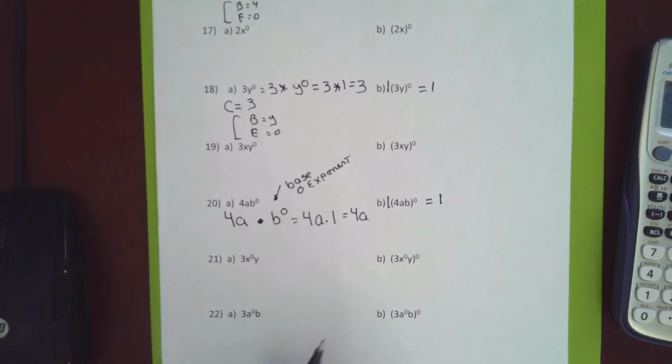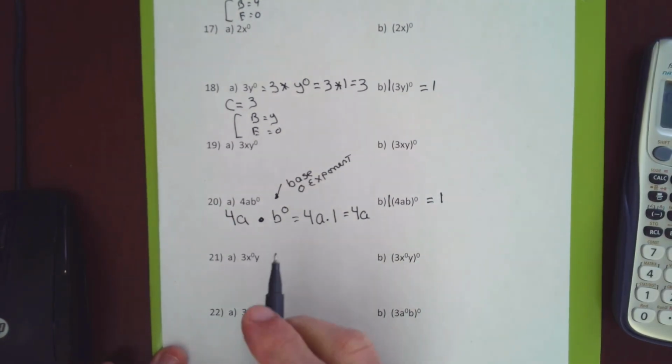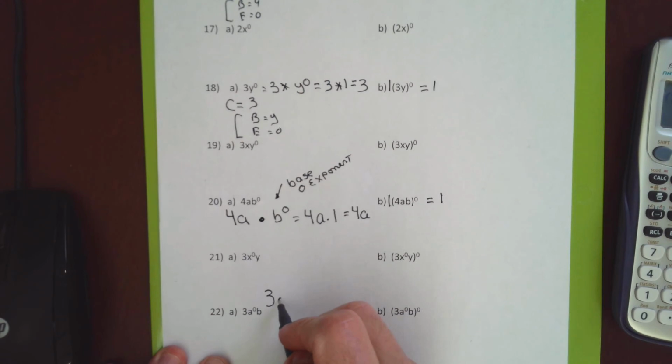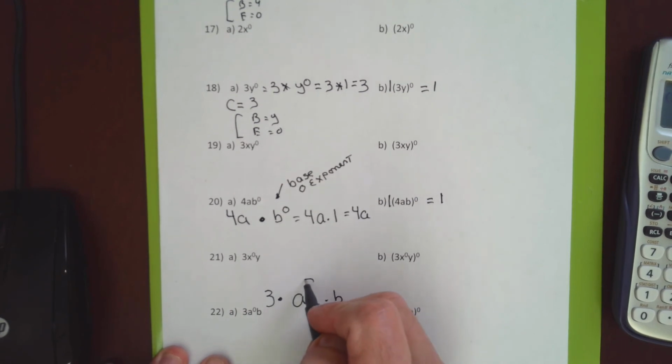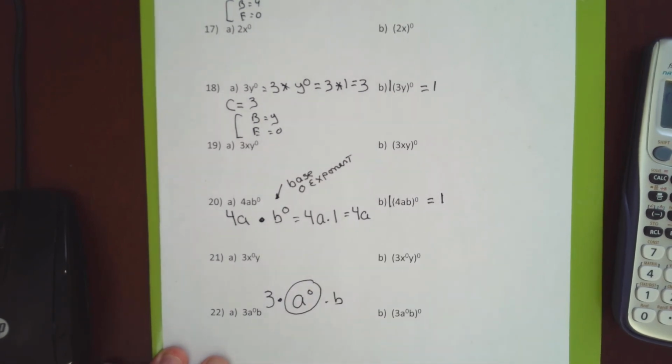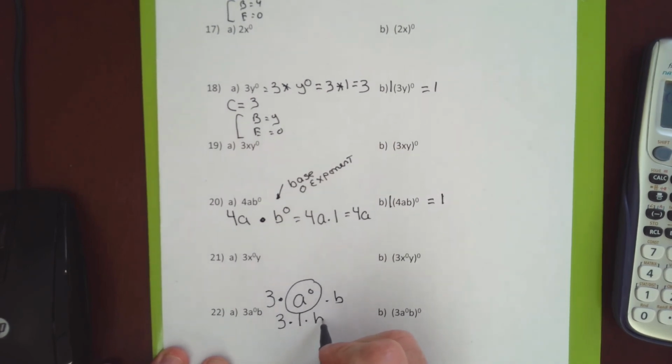And then the evil trick, 22, I have to think of this separately. 3 times a to the 0 times b. This is the piece in the problem that turns to 1. That's a positive letter with a 0 exponent, or a base with a 0 exponent. This is really 3 times 1 times b.